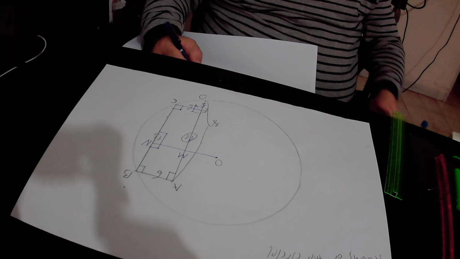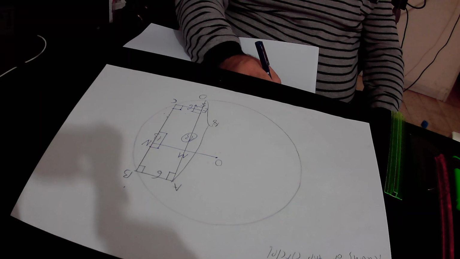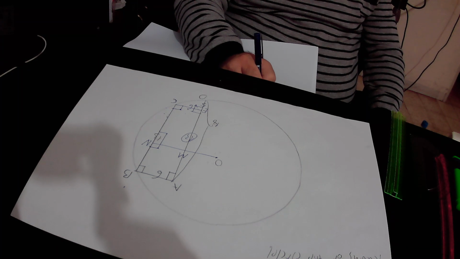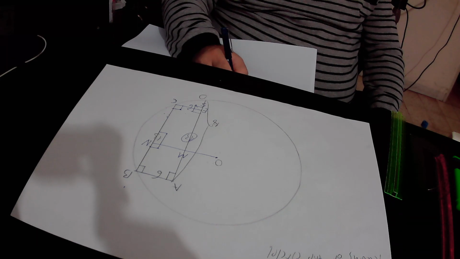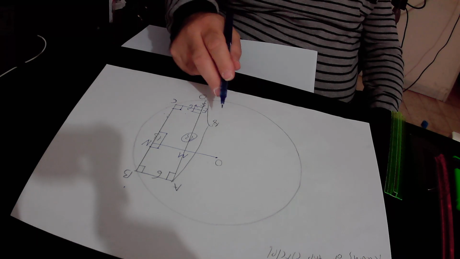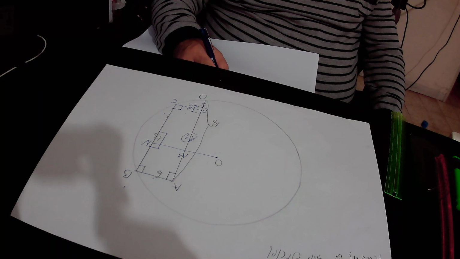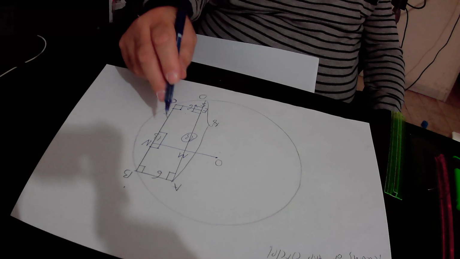In our original drawing we have perpendicular ON from the center of this circle, that is to say from point O, to chord BC.